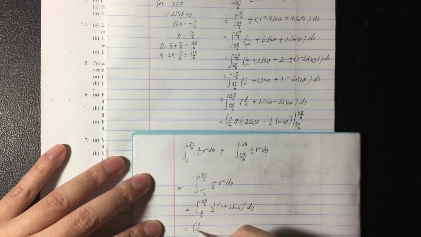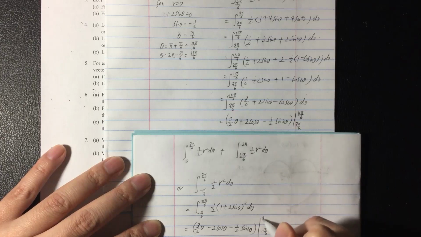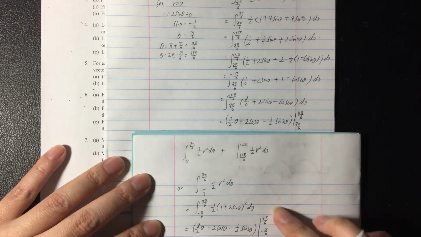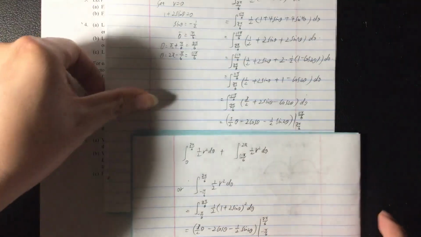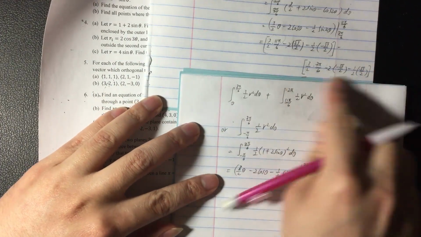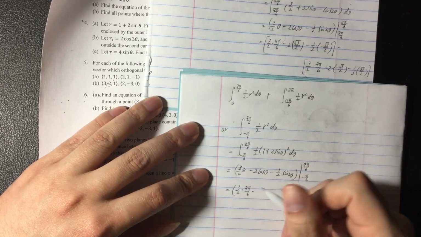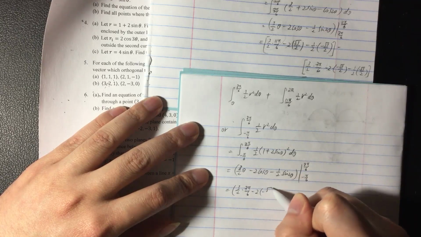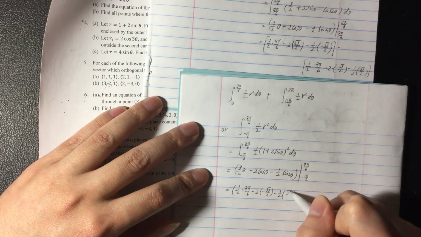So the antiderivative is the same as the previous part: 3 over 2 theta minus 2 cosine theta minus half of sine 2 theta, evaluated from negative pi over 6 to 7 pi over 6. Then plug in 7 pi over 6 and negative pi over 6 and take the difference. If we plug in 7 pi over 6, we know it already from the previous part. It's 3 over 2 times 7 pi over 6 minus 2 times negative radical 3 over 2 minus half times radical 3 over 2.